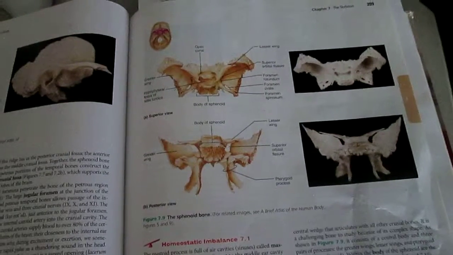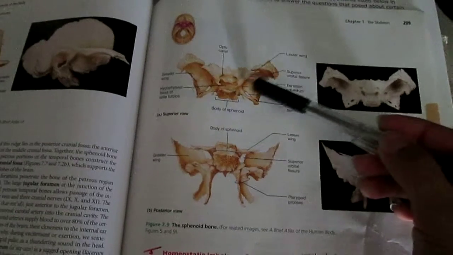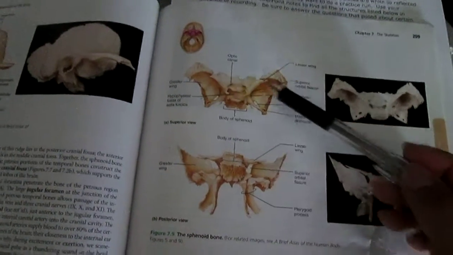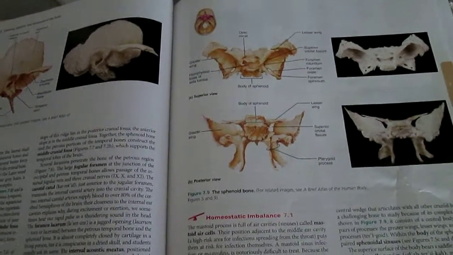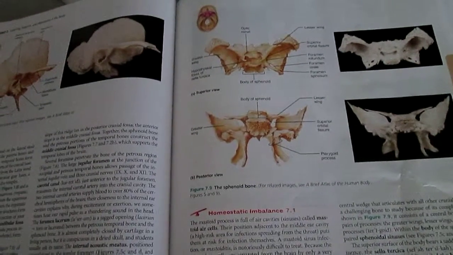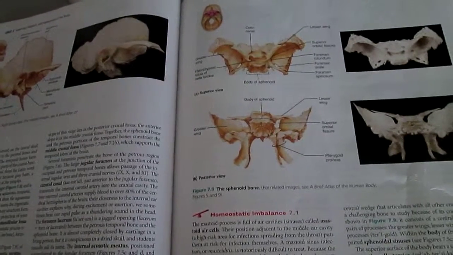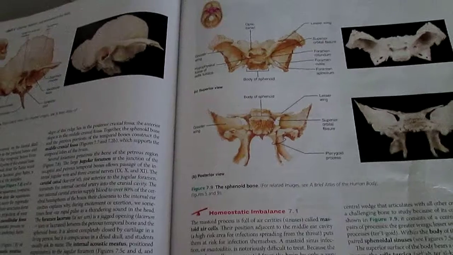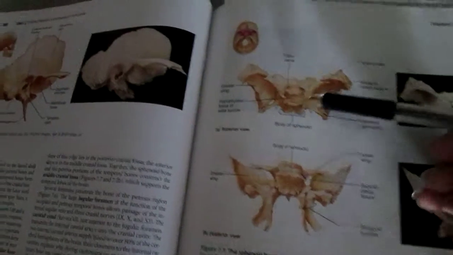For the internal view, we have the lesser wing, which is here, these right here. The greater wing, which are these bigger ones here. The optic canal. The question is what passes through this opening. That would be optic nerve number 2. And the sella turcica. What structure sits in the fossa of the sella turcica? That would be your pituitary gland, and that would be right in here.